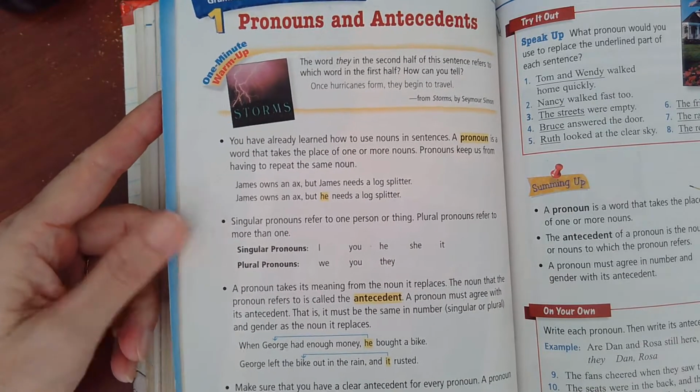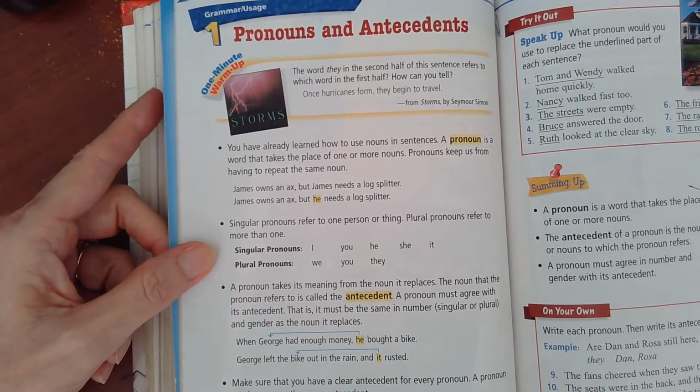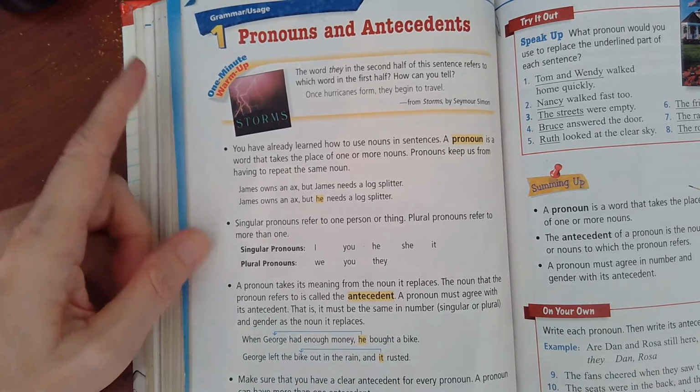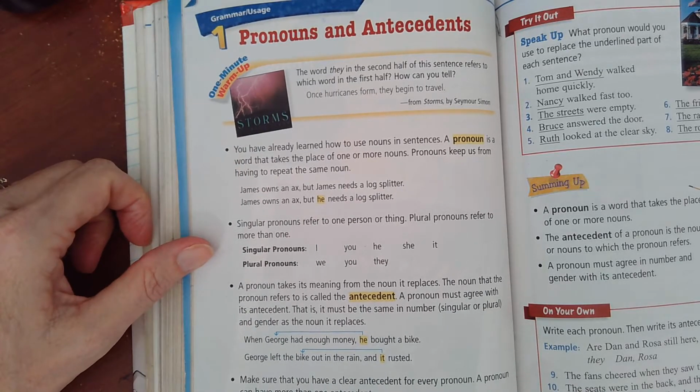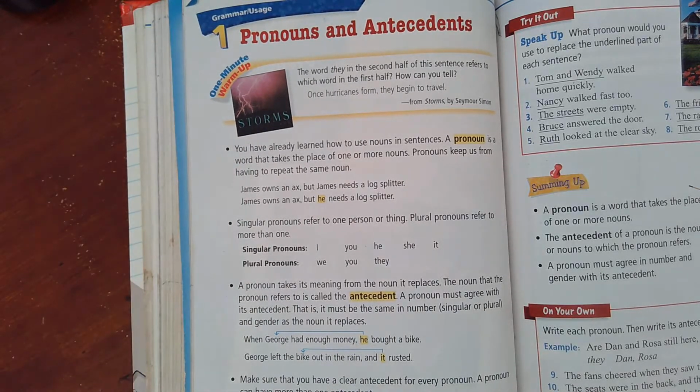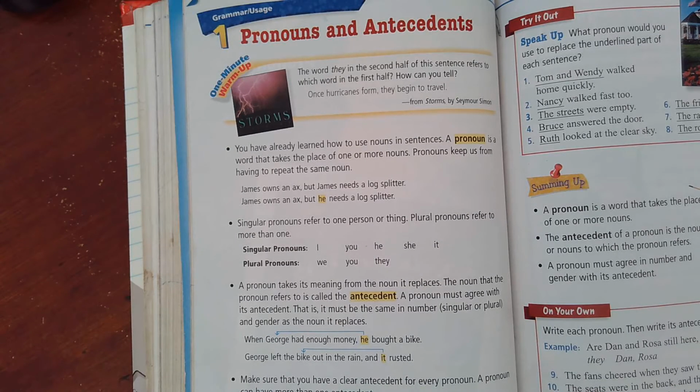We are done with Unit 5 now. You just tested yesterday. So today we're starting into Unit 6, all about pronouns. Okay, so our first lesson's on page 274. So go ahead and pause me while you get your book out and turn to page 274.